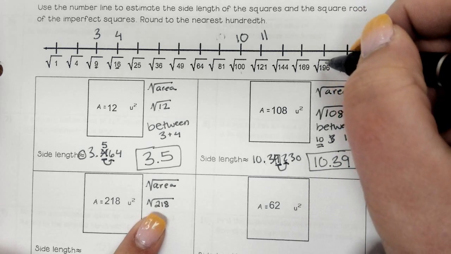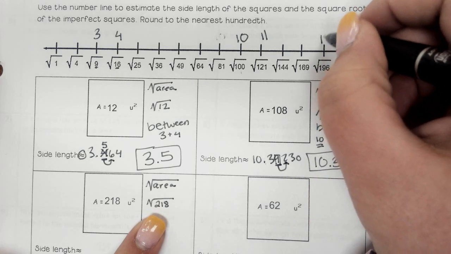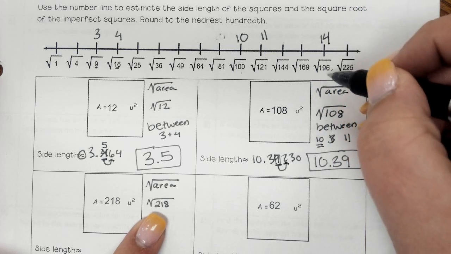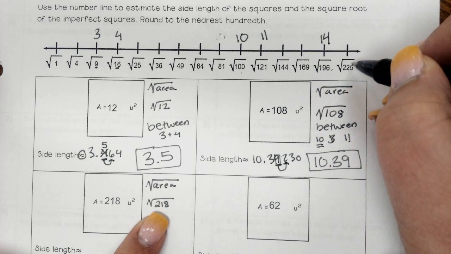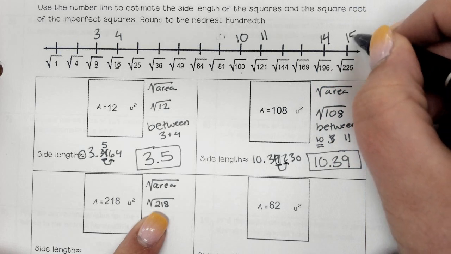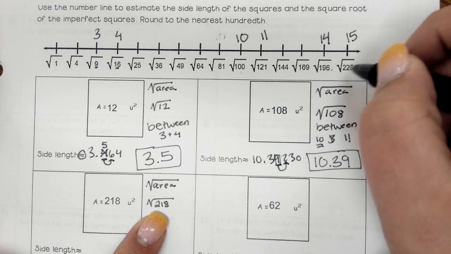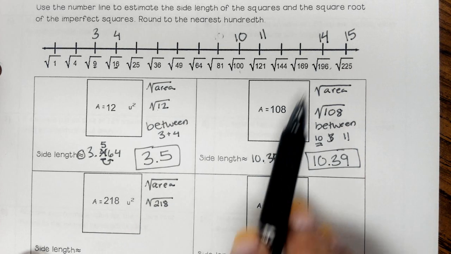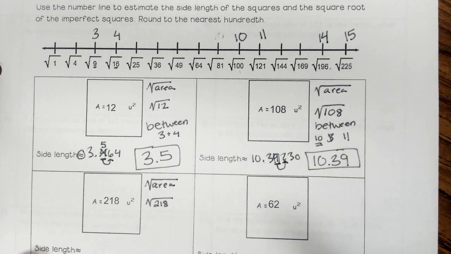Well, the square root of 196 is 14, because 14 times 14 is 196. The square root of 225 is 15, because 15 times 15 is 225. So I know that the square root of 218 is between 14 and 15.